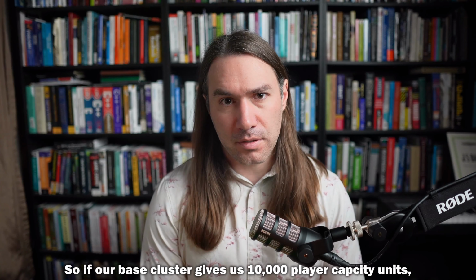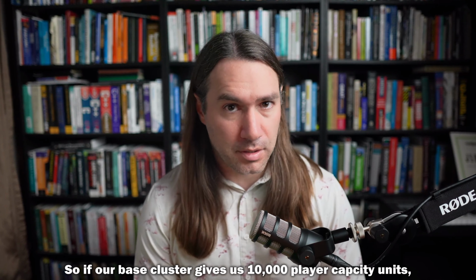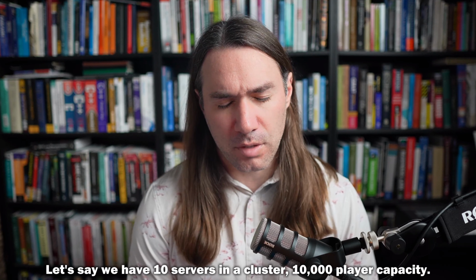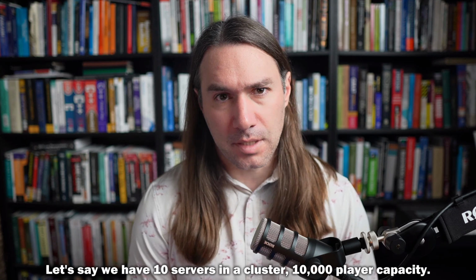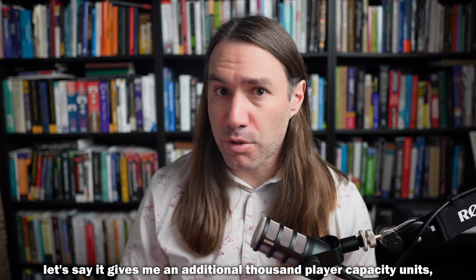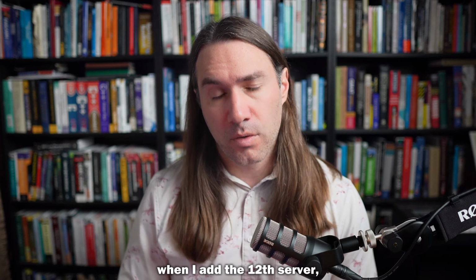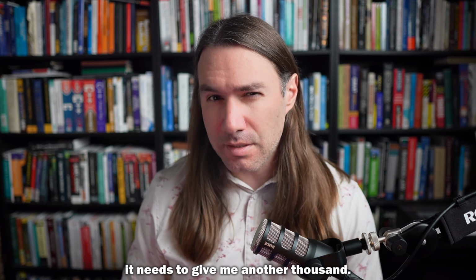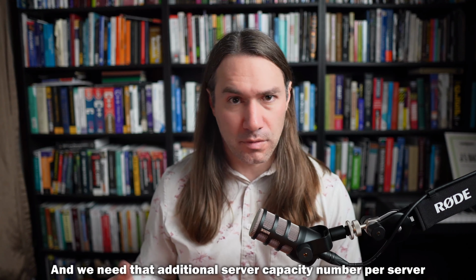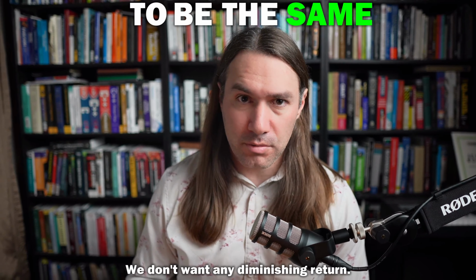So if our base cluster gives us 10,000 player capacity units, then when I add, let's say we have 10 servers in a cluster, 10,000 player capacity. When I add the 11th server, let's say it gives me an additional 1,000 player capacity units. When I add the 12th server, it needs to give me another 1,000. And we need that additional server capacity number per server to be the same. We don't want any diminishing return.